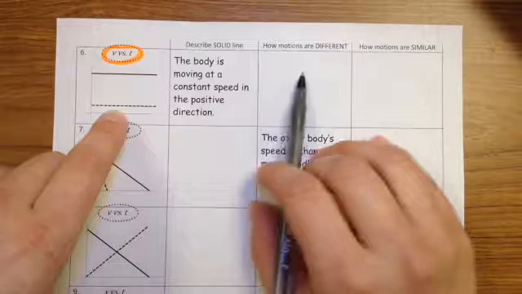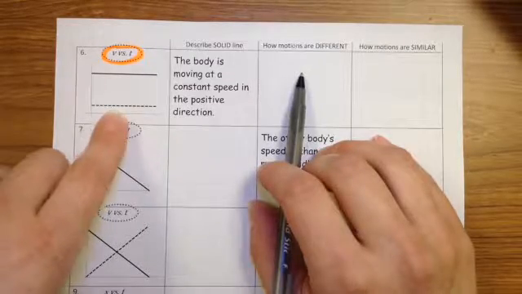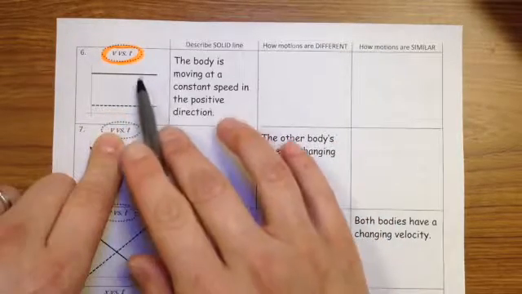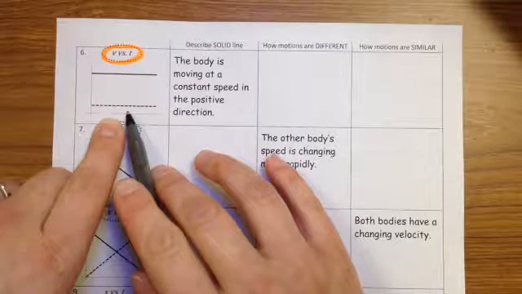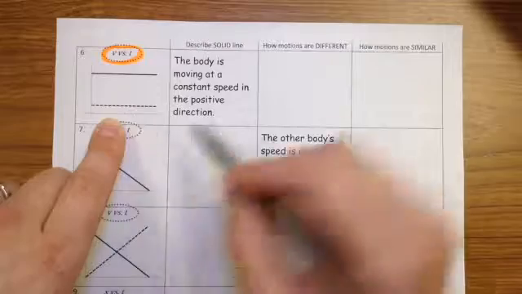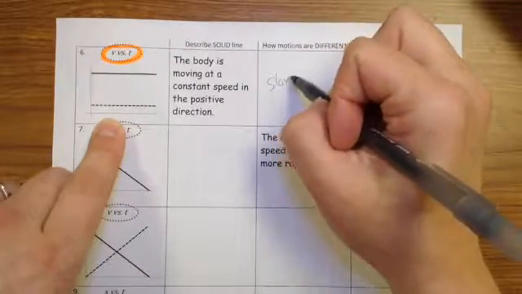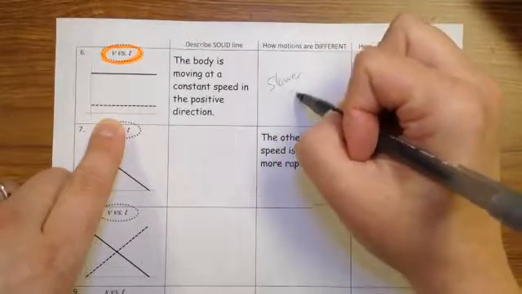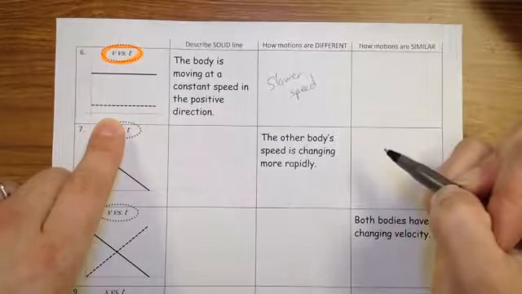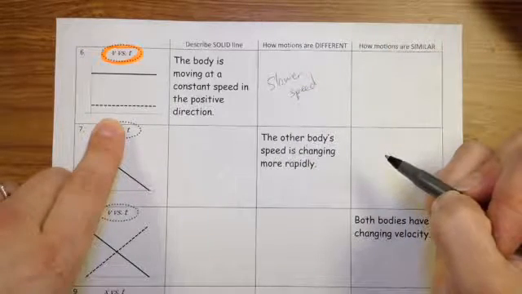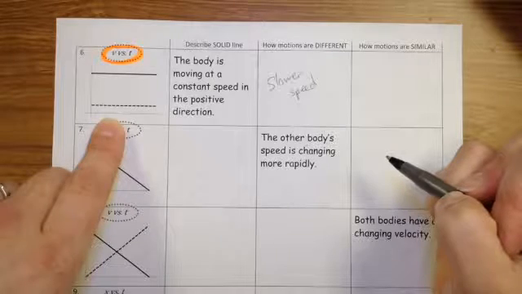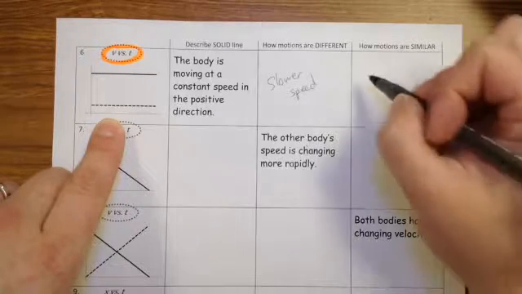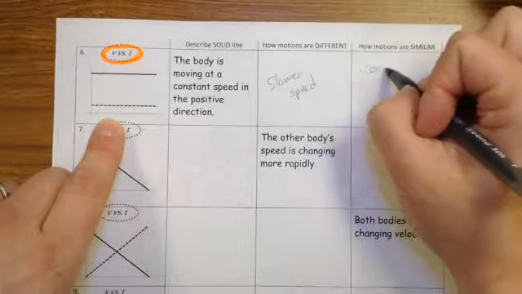Okay? So, the dash line. Think about what the dash line's doing compared to that one. What's different? He's just got a slower speed. How are the motions similar? All right, they're both a constant velocity.